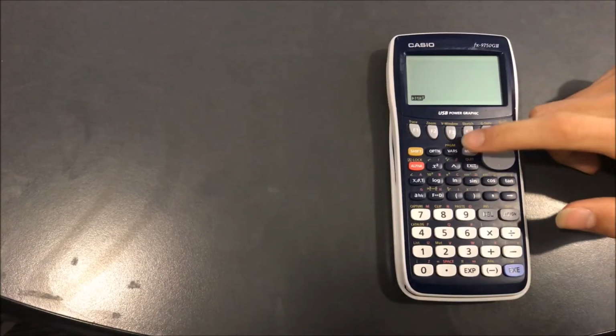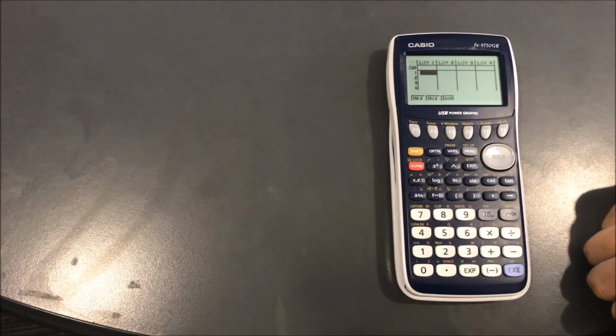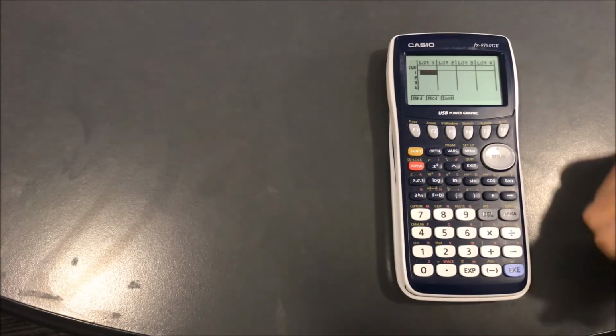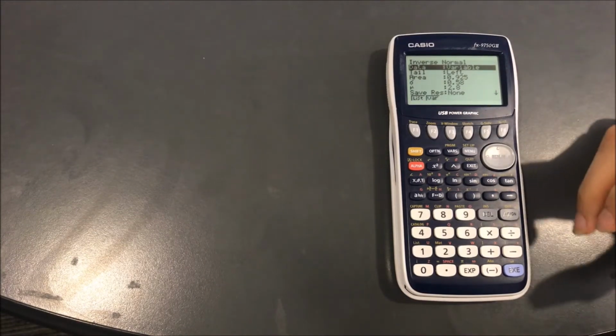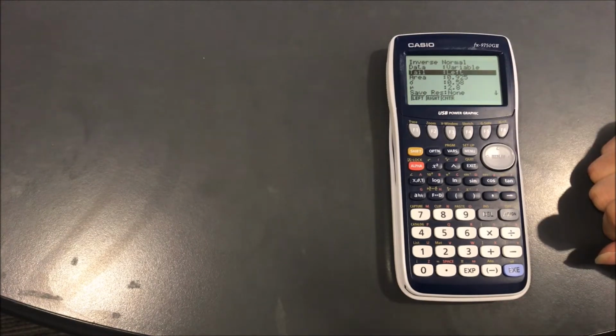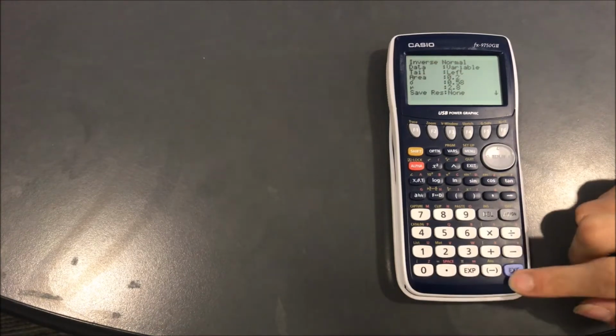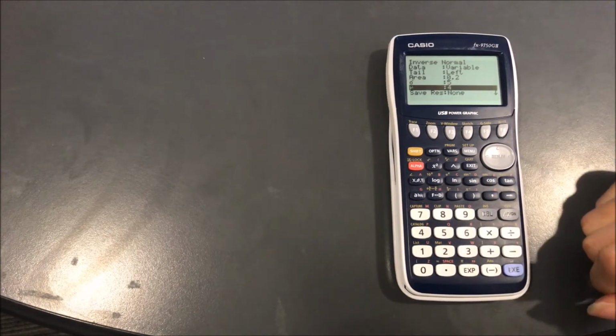Again, we want to go into the main menu, Statistics, Distributions, Normal. The difference is this time we'd like to do inverse normal. In this question, we shaded the area on the left, thus the tail is left. The area is equal to the probability, so 20% is 0.2. The standard deviation as given by the question is 5, and the mean is 20.